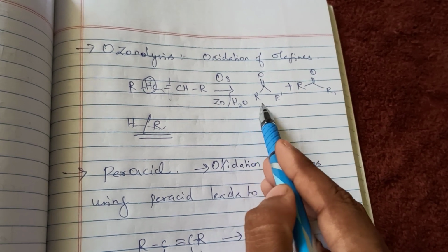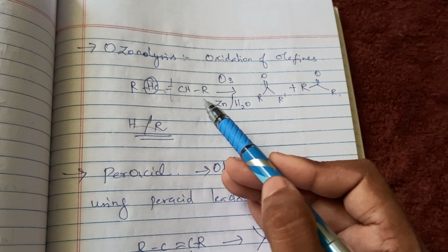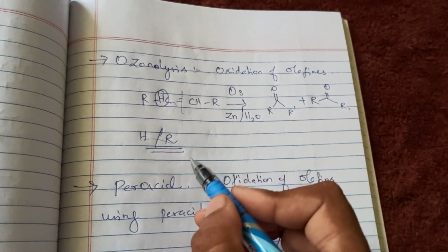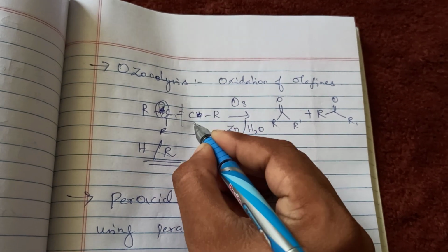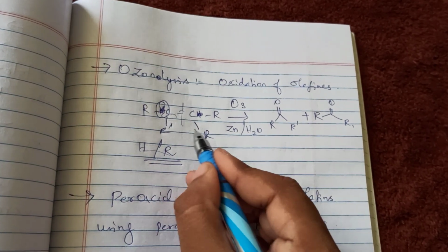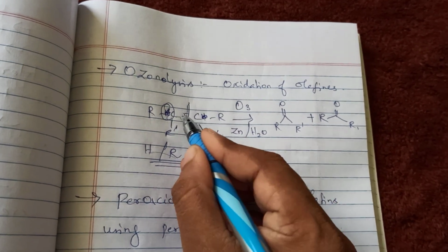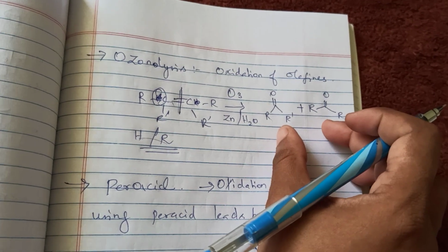Here I wrote H but also R, so R is either H or other substituents; for a clear purpose you can write R and R dash. The double bond breaks up and we get two types of ketones here.